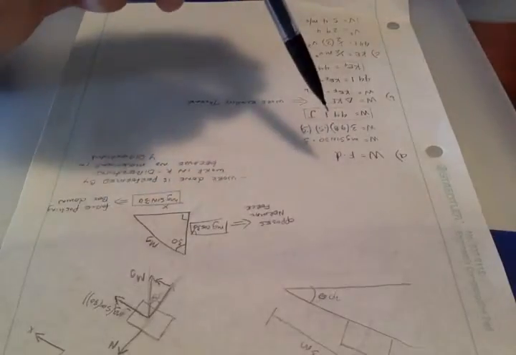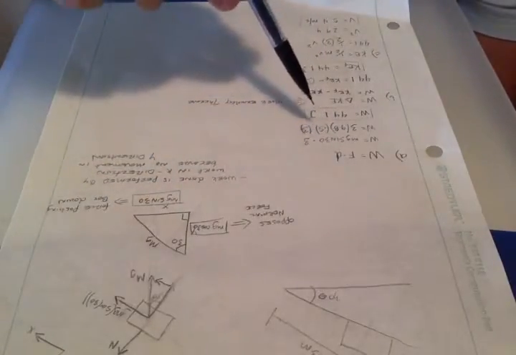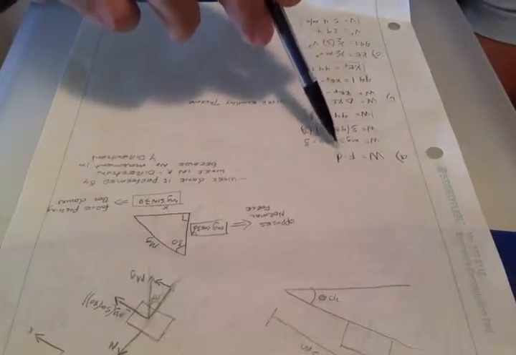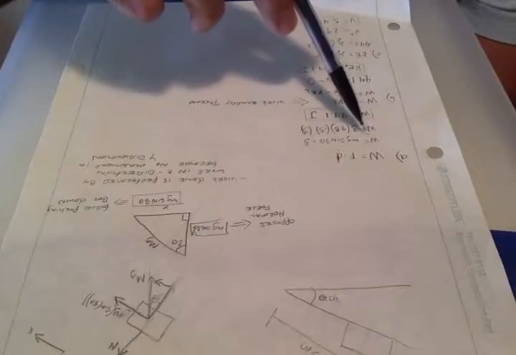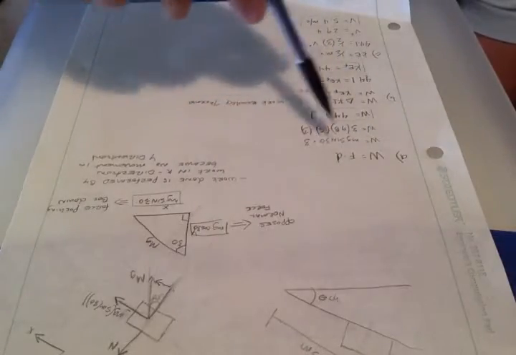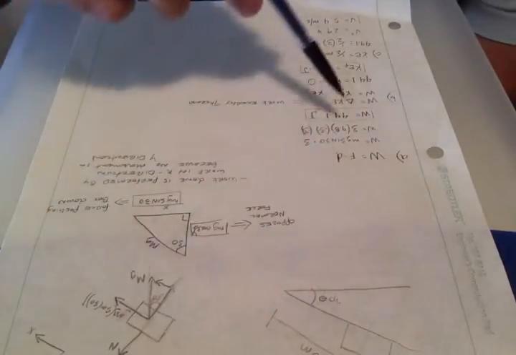So for the first problem, we're going to find work being done on our object. So we have work equals force times distance. Our work equals mg sine of 30, which is our force pushing the box down, times 3, which is our distance. Work equals 44.1 joules.